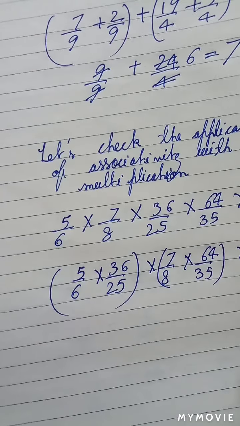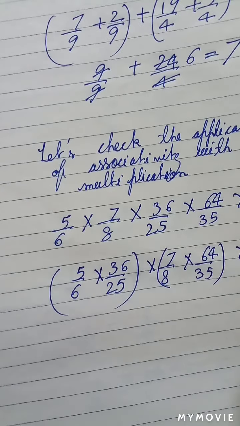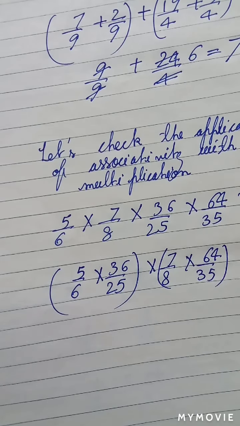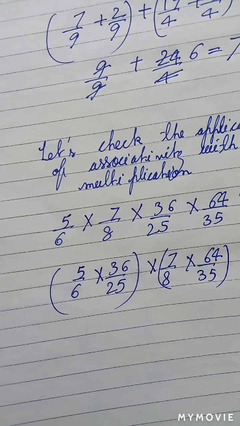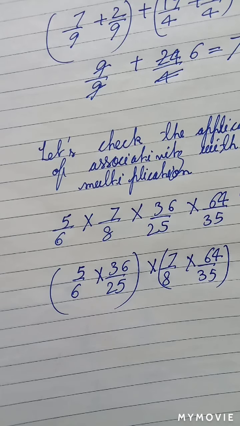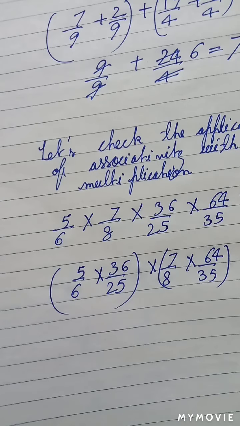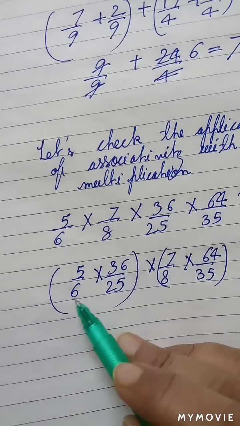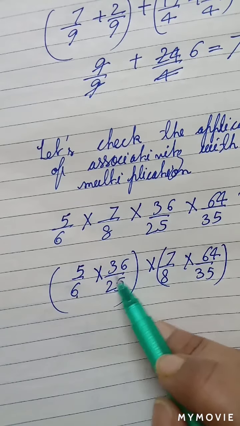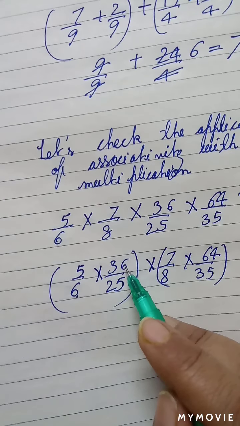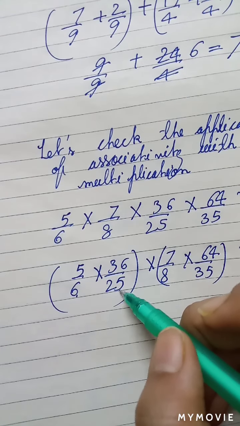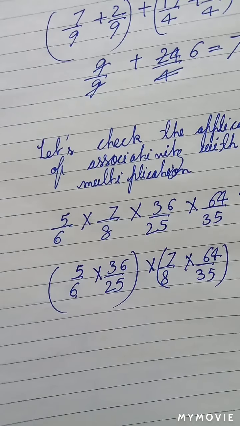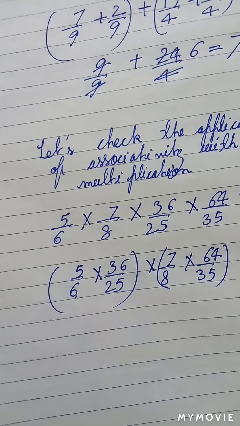Let's keep this 50 by 96 separate. You know why we did that? Because seeing this big number, we can conclude one thing. It's a big number, but this denominator is a factor of this numerator, and this numerator is a factor of this denominator. So it's going to make our life easier.